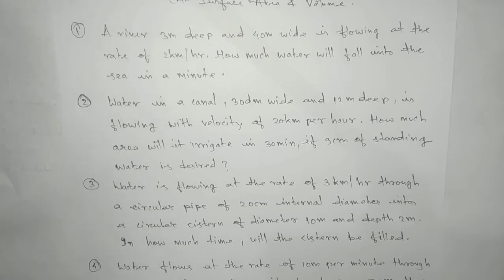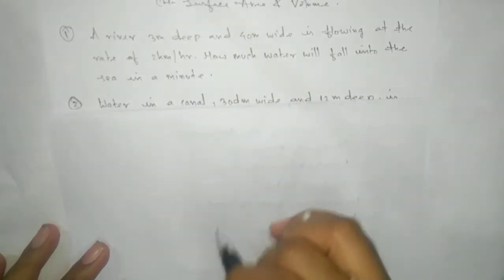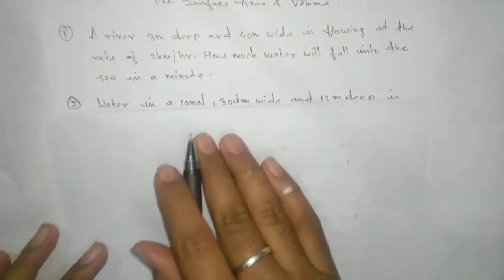The first one: a river 3 meter deep and 40 meter wide is flowing at the rate of 2 km per hour. How much water will fall into the sea in a minute? So let's see what they are saying here. If we understand the one part, the rest will be very easy to understand.